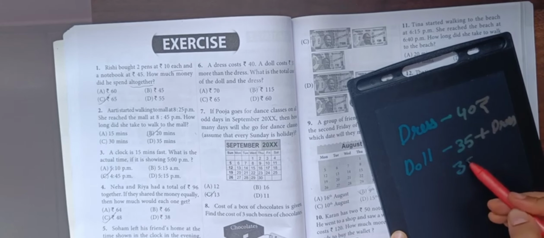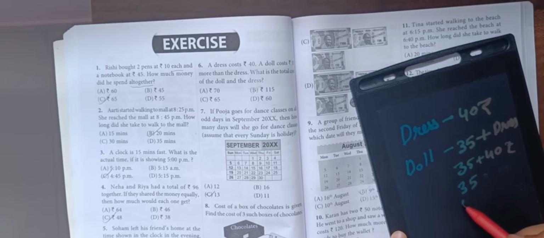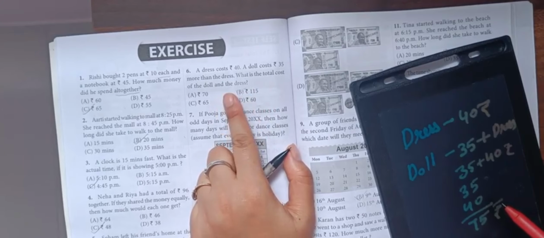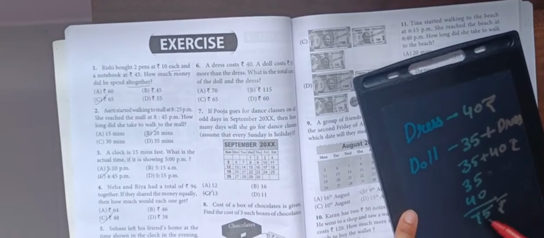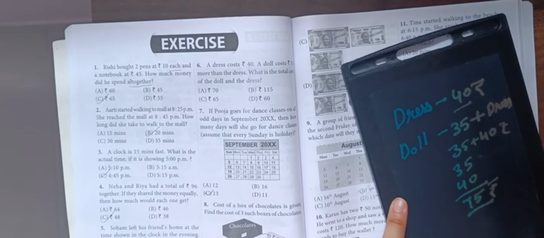So what is the dress cost? 40 rupees. So we need to add 35 plus 40. 5, 3 plus 4 is 7. So 75. What is the total cost of the doll and the dress? So 75 is the doll price and the dress cost is 40. So we need to add 40 again.